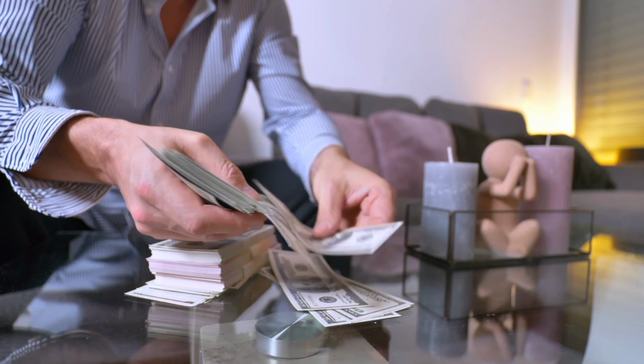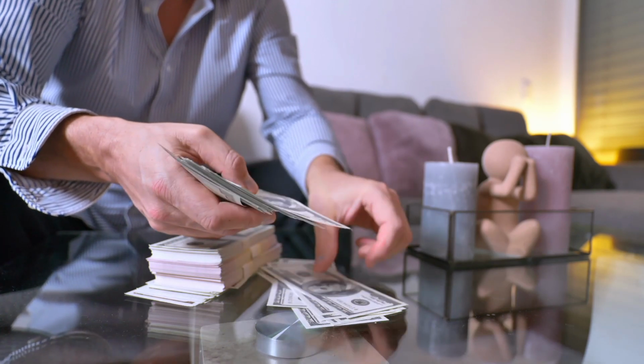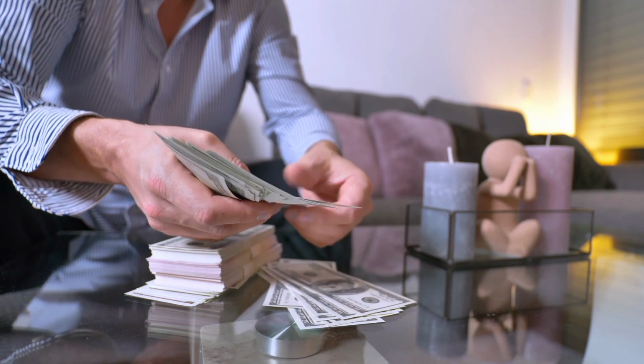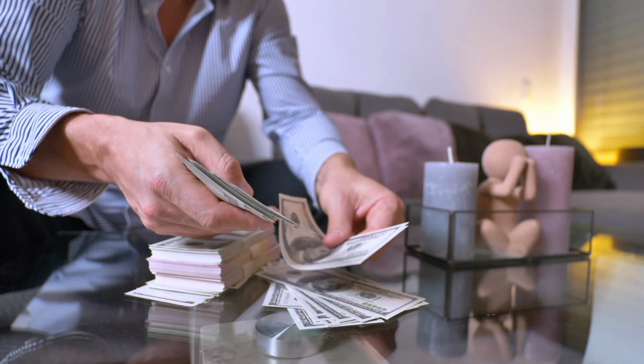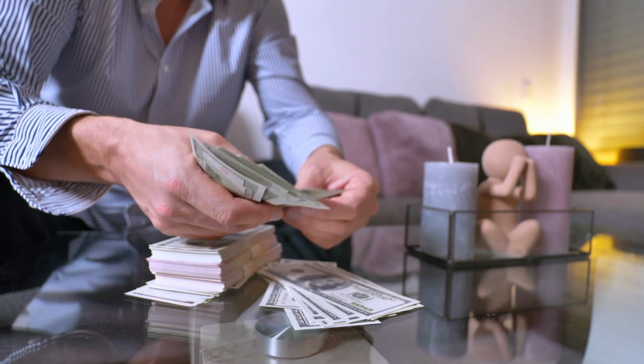Net worth. Net worth is the total value of your assets minus your liabilities. It's important to track your net worth to make sure you're building wealth.